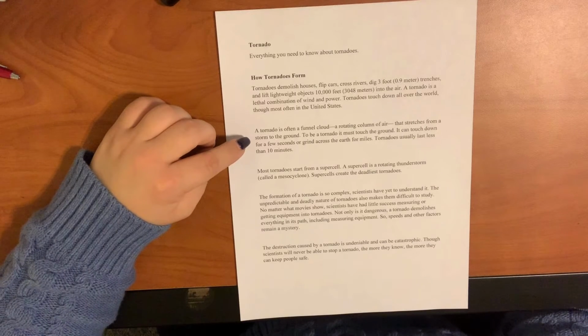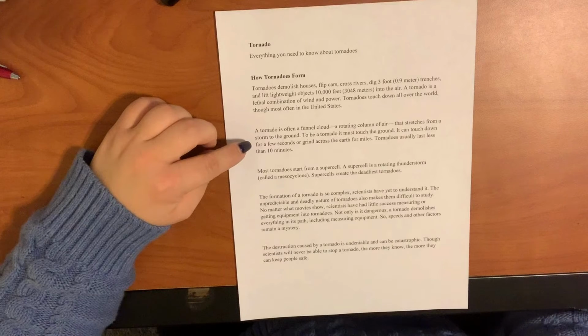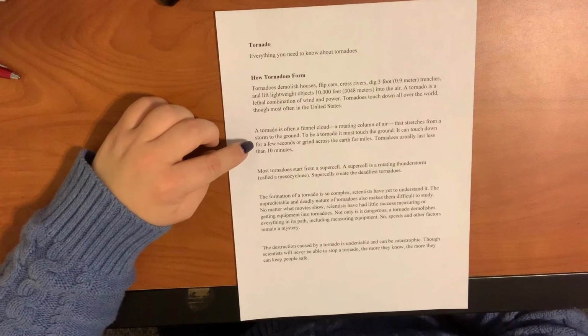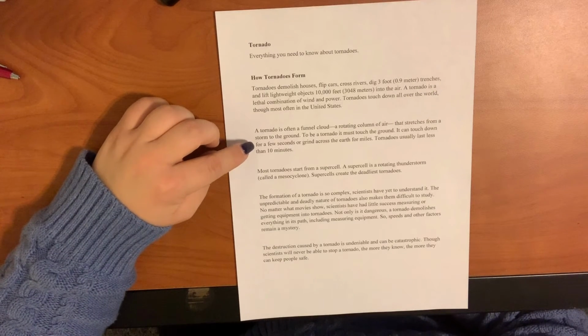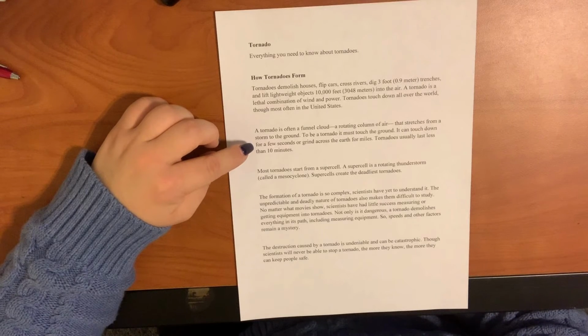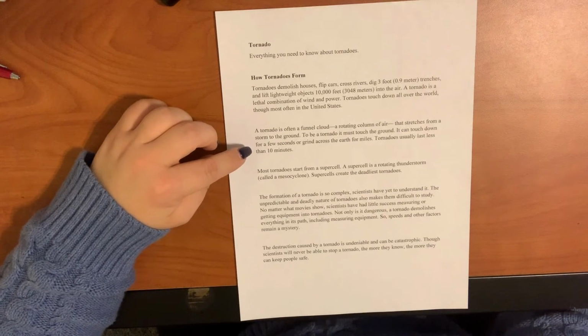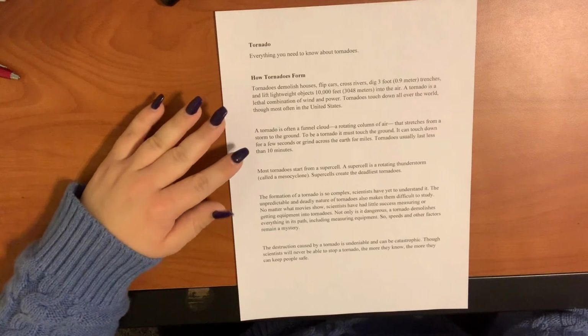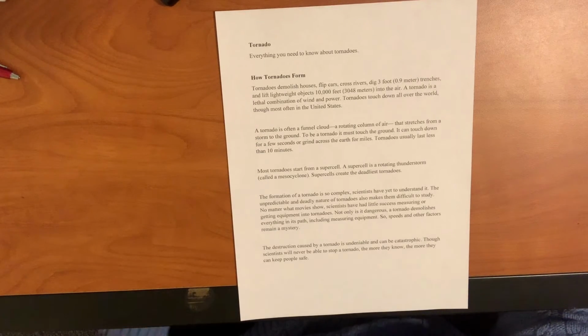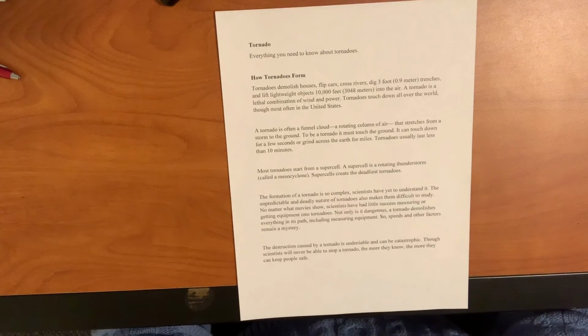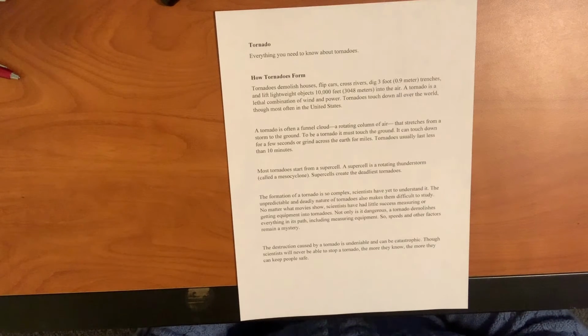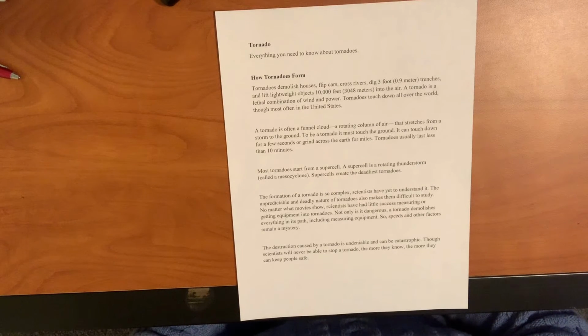A tornado is often a funnel cloud, a rotating column of air that stretches from a storm to the ground. To be a tornado, it must touch the ground. It can touch down for a few seconds or grind across the earth for miles. Tornadoes usually last less than 10 minutes. Most tornadoes start from a supercell. A supercell is a rotating thunderstorm called a mesocyclone. Supercells create the deadliest tornadoes.